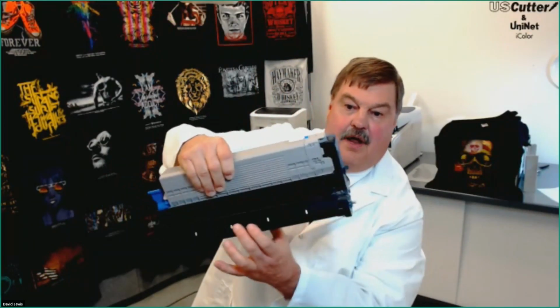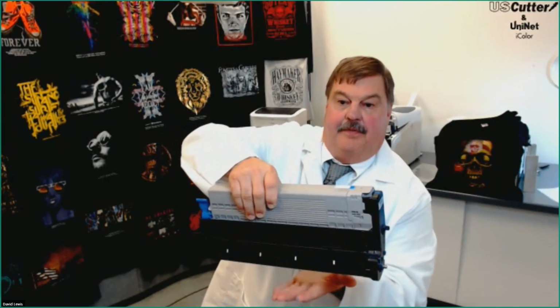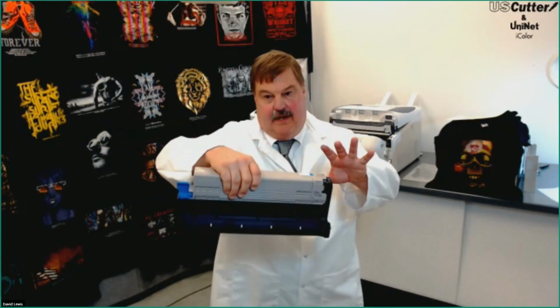This bottom unit, the black part that you see here, is the drum unit. That is the drum itself right there. This is what delivers the toner powder to the paper that's running underneath. So these are two separate units, all right?